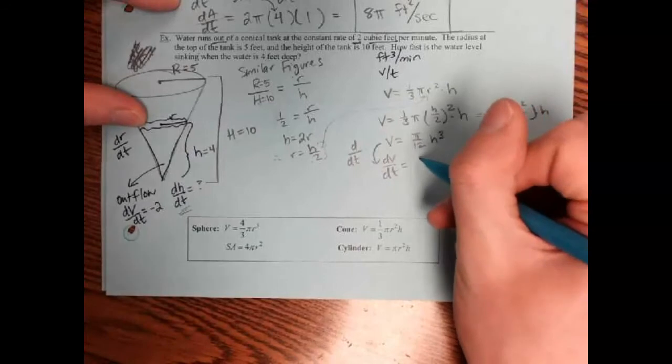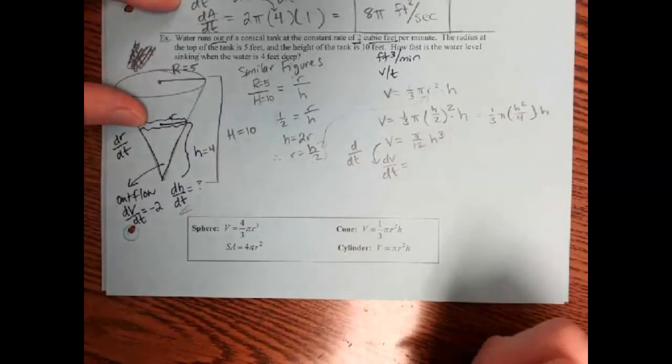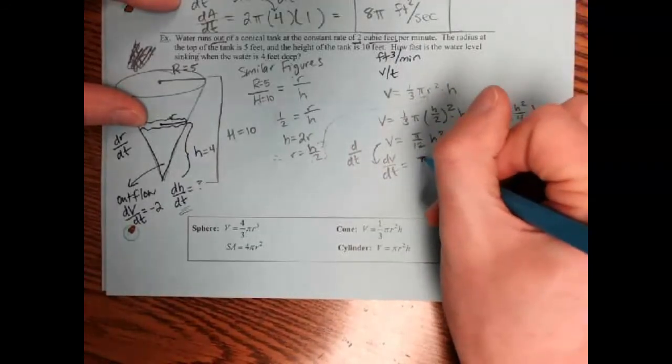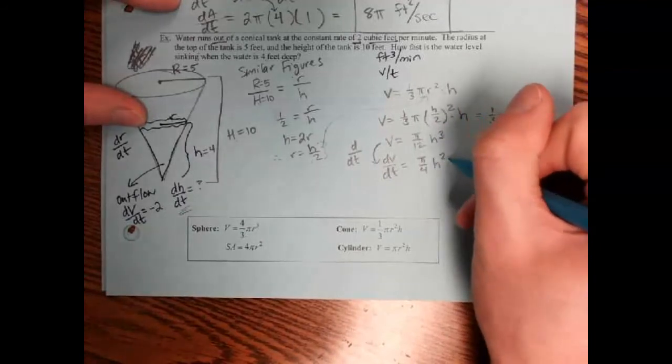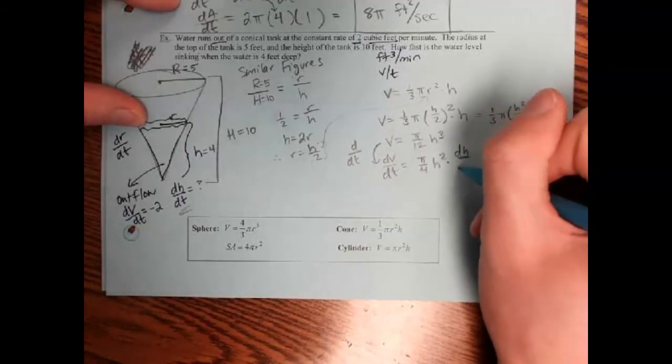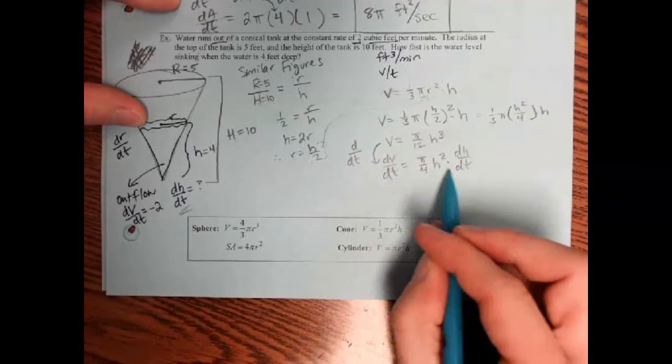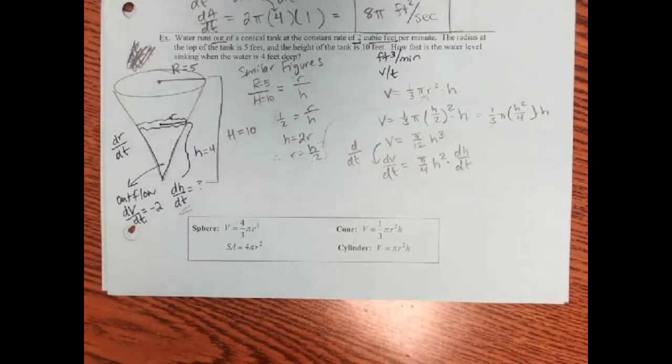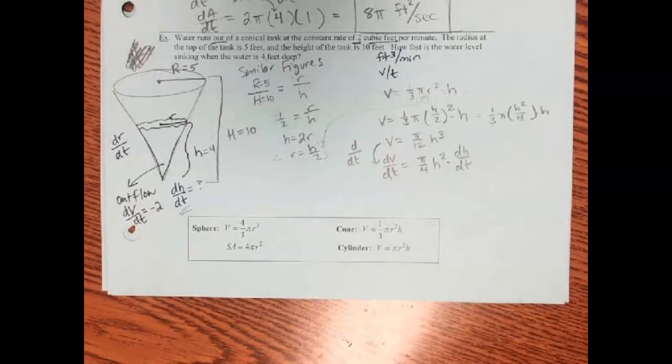Let's see. This 3 is going to multiply, so you'd have a 3 pi over 12, so that's just going to be pi over 4 h squared times your dH dt. Again, you could do V prime and H prime if you want. A lot of the times you'll see that on my homework. I like the prime notation because I'm lazy. It's a little bit less writing.